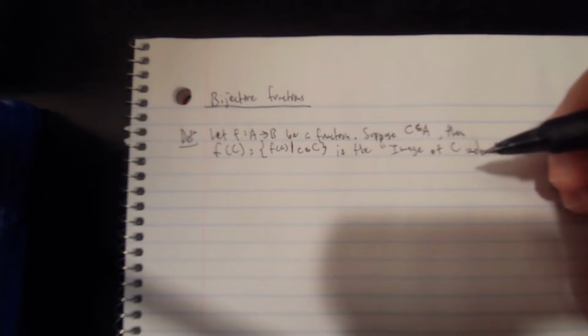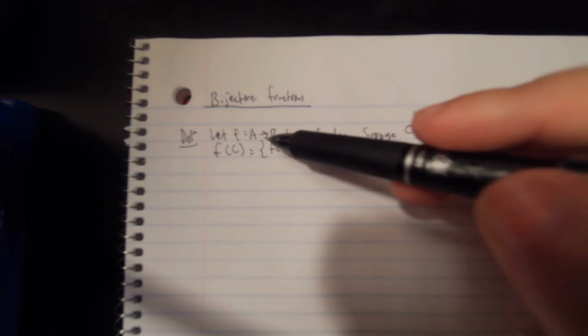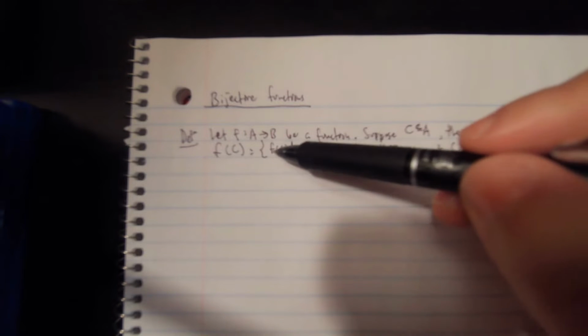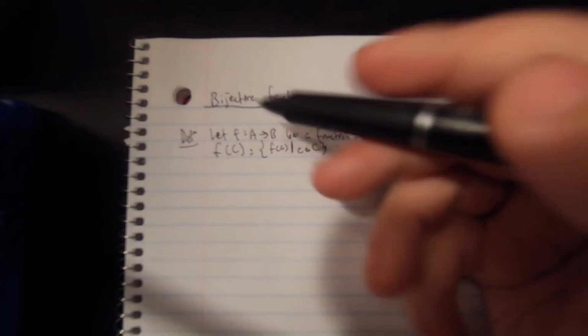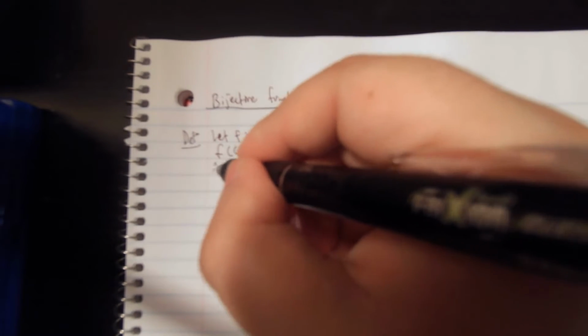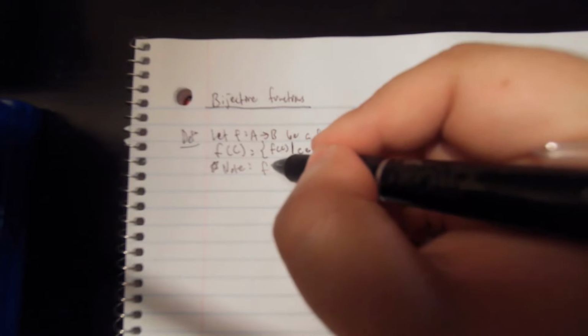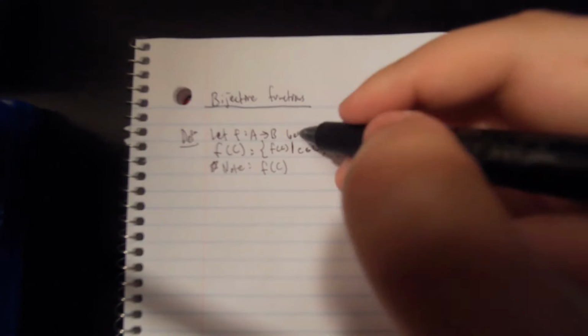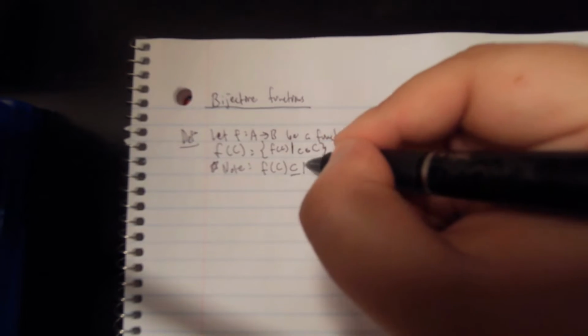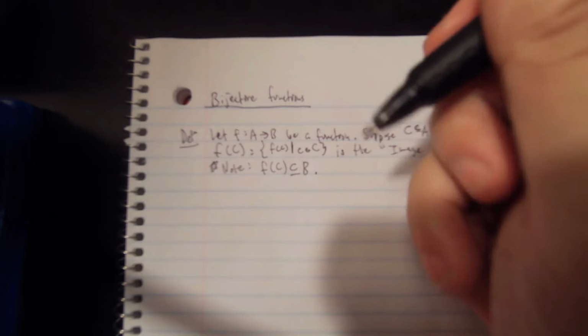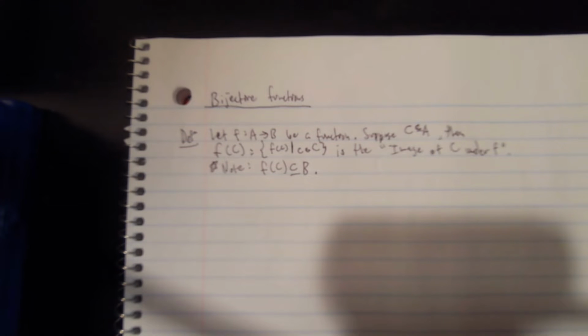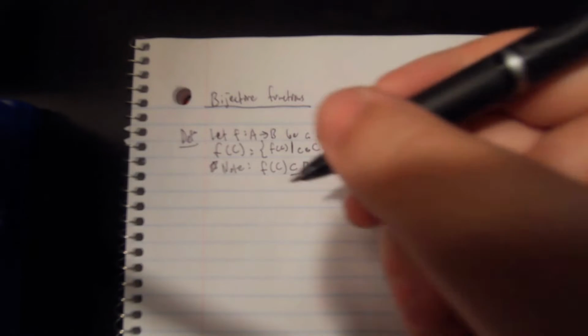Now, again, f goes from A to B, so this thing is again all outputs, right? So I just want you to note that this set is a subset of B. Okay. Definition.